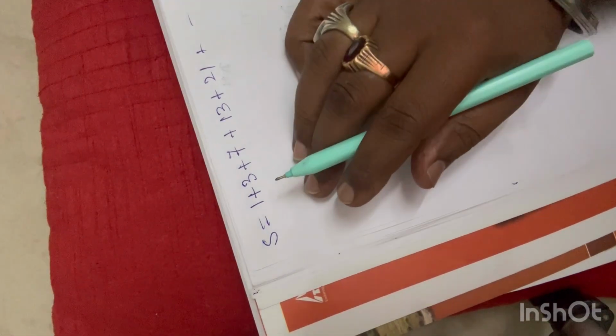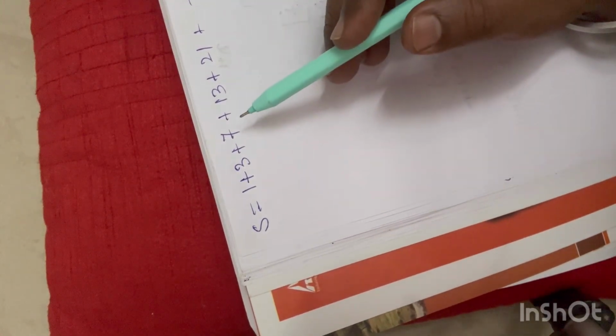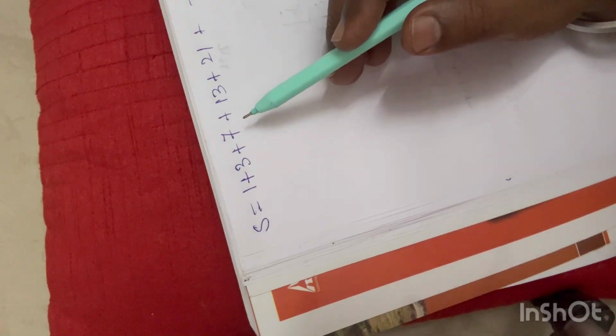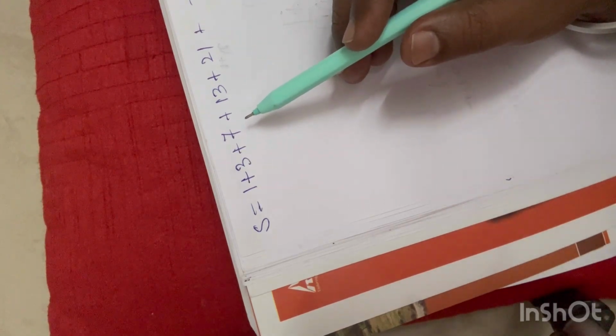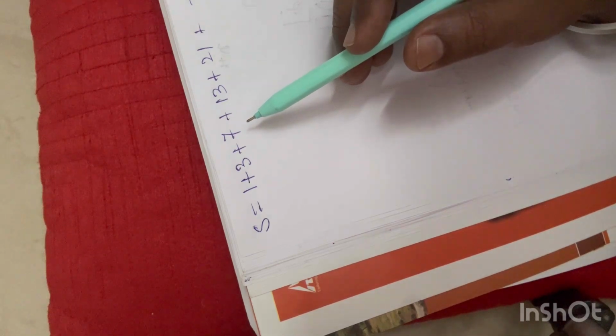So now if we see this series, this is definitely a series or sequence you can take, where, as I said, a sequence is nothing but any number series which follows some pattern.